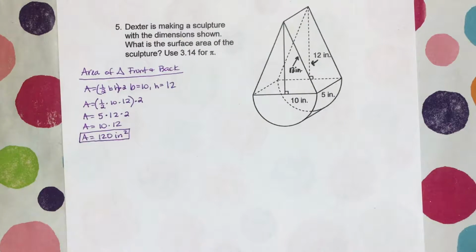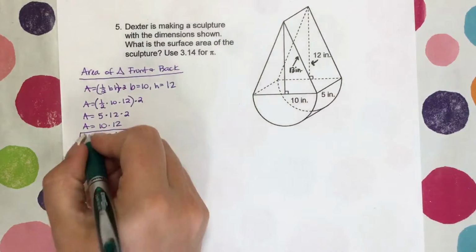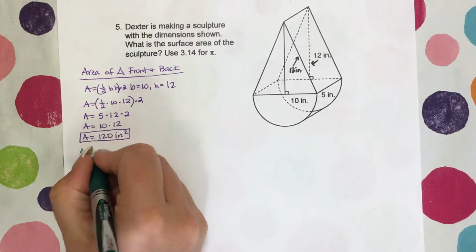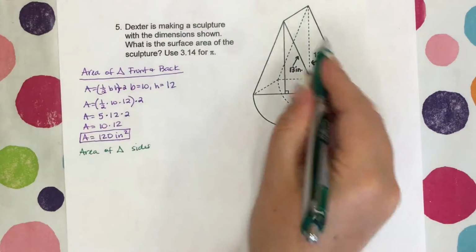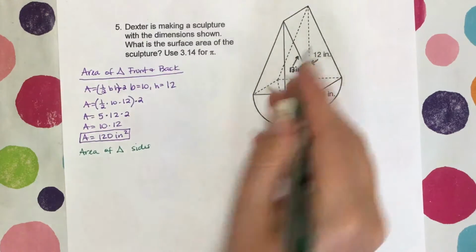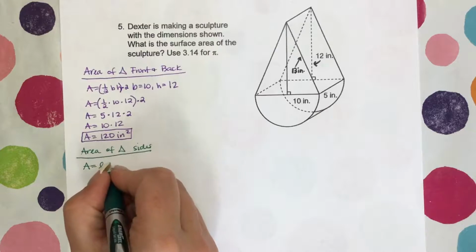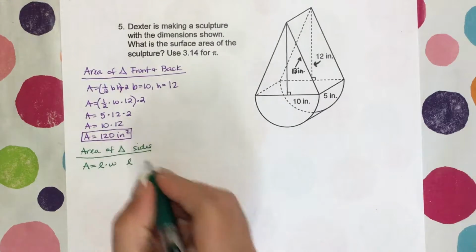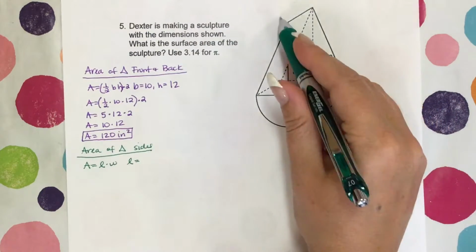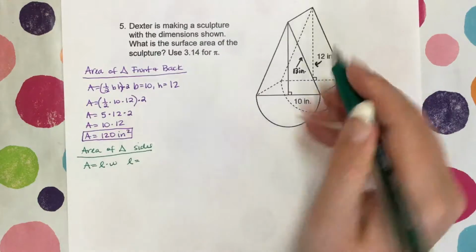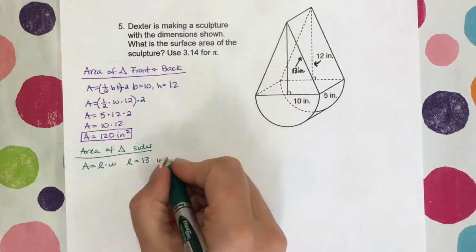Okay, now let's go ahead and find the area of the sides, which is this rectangle shape. So area of triangle sides, and there's two of them, so we have to make sure we multiply it by 2 because there's two sides. So that's area equals length times width. Let's see what the length is of this rectangle. Well, it looks like this is the length, and it's saying that this is 13. So the length is 13, and then the width is right here, which is 5.